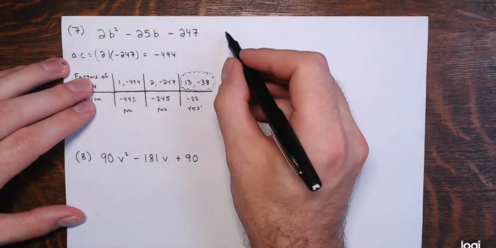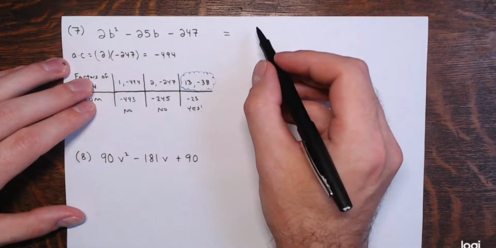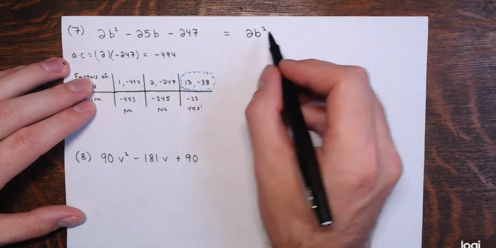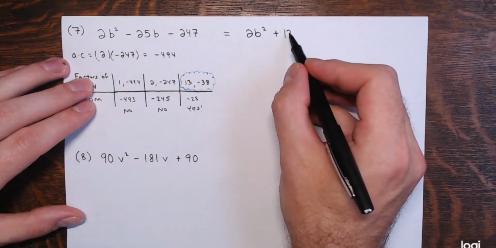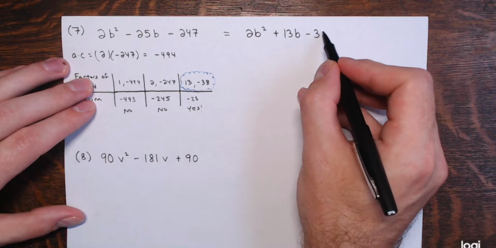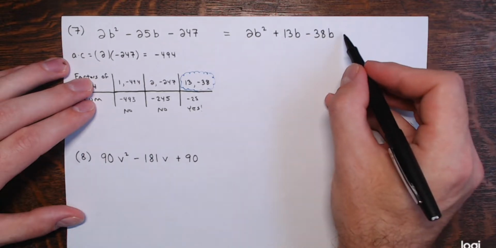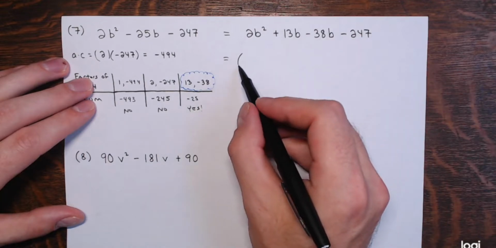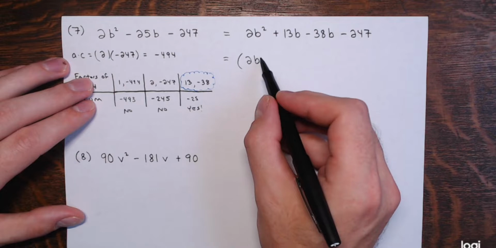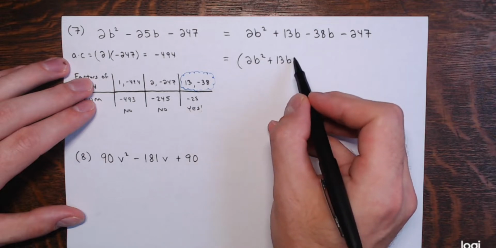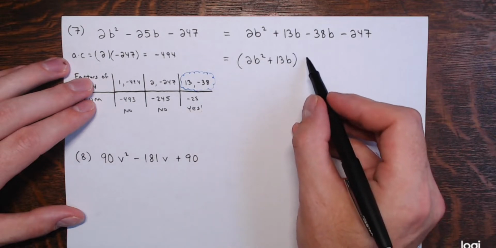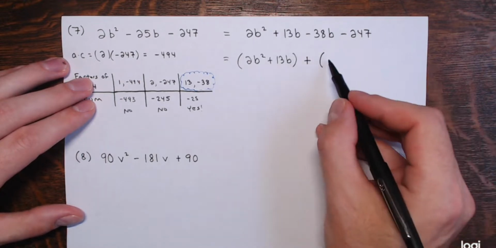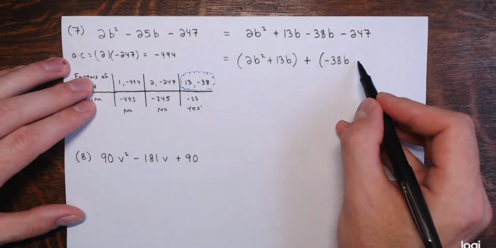Okay, so now I'm going to rewrite the middle term. So we have 2b squared. And I'll rewrite it the way I have it here. Instead of minus 25b, I'll go plus 13b minus 38b. And then we still have the minus 247. Then comes the grouping, right? First group with the first two terms, 2b squared plus 13b. And then again, I personally like doing this, where I put a big plus sign. And then the next group, the next two terms, which are negative 38b and then minus 247.